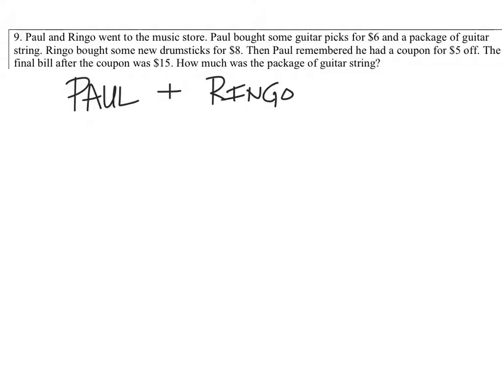And this is going to total $15. So Paul did 2 things. Well, 3 actually. He's going to buy some guitar picks for $6. So Paul's got $6 that he's going to spend. And then he's going to purchase a package of string, which we don't know. And then in addition to these, he's got $5 off. So we're going to take $5 off.